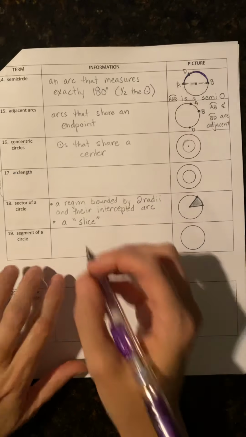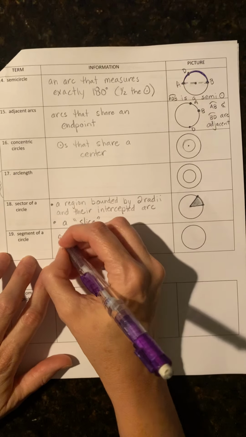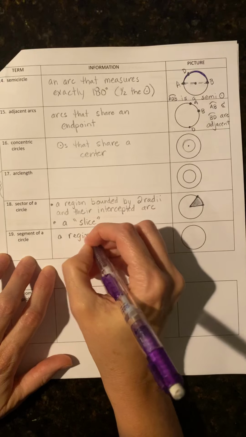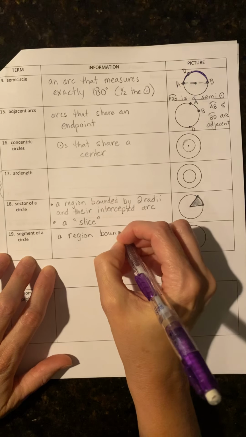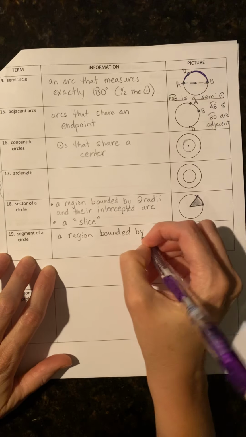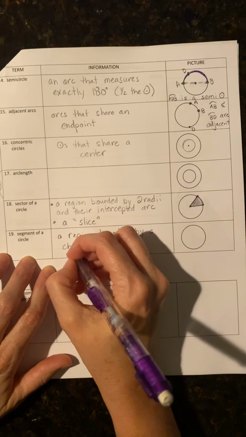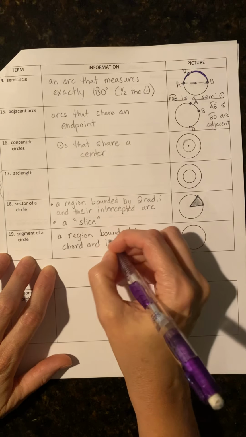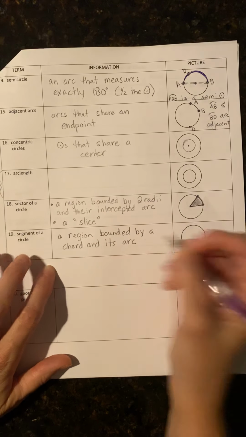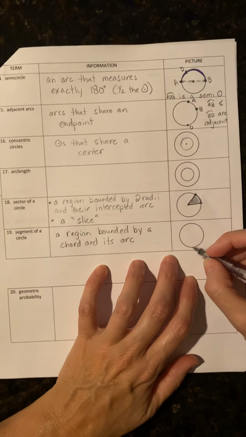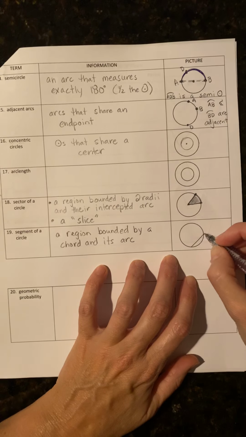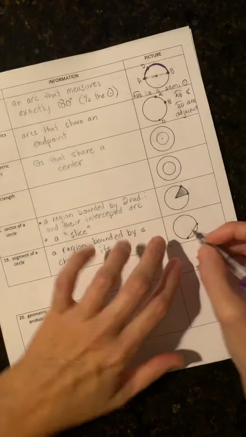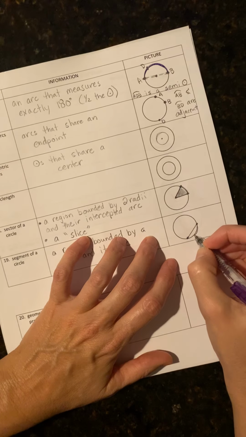And then segment of a circle is also a region bounded, this time, by a chord and its arc. So if you draw a chord, that chord separates off an arc. This is called the arc of the chord.